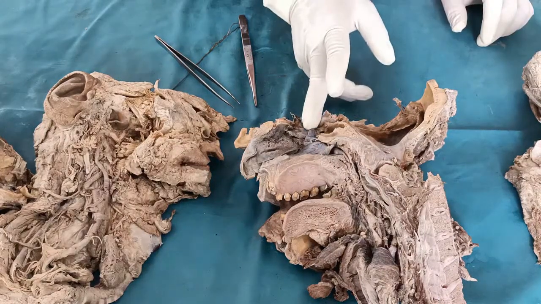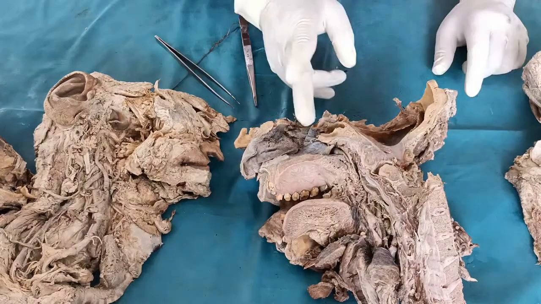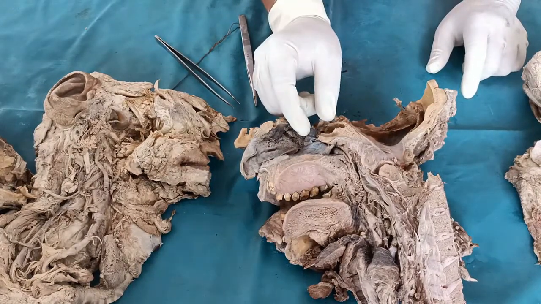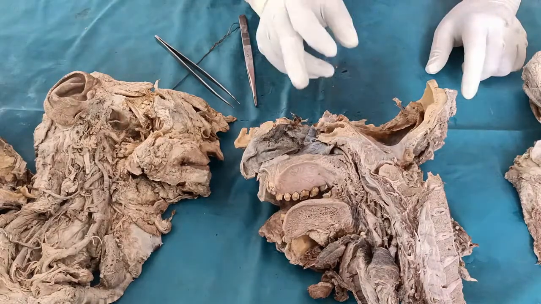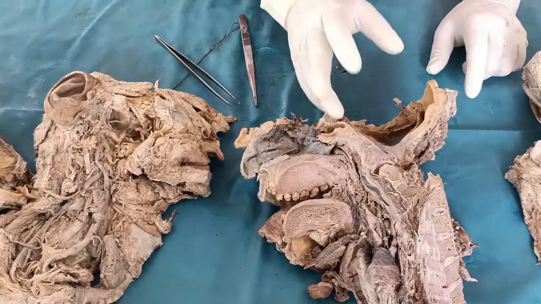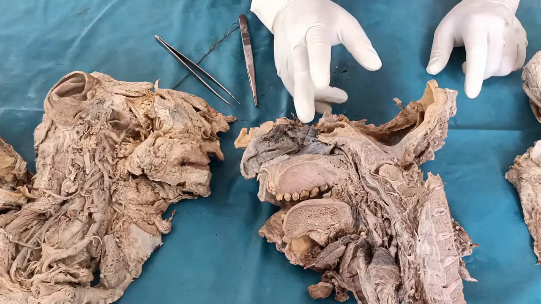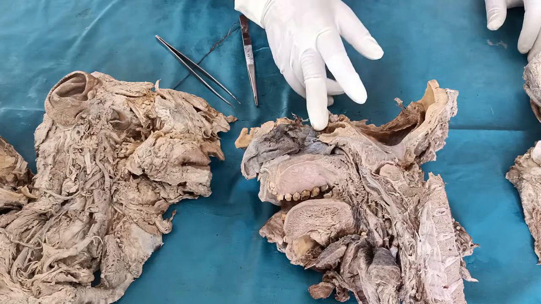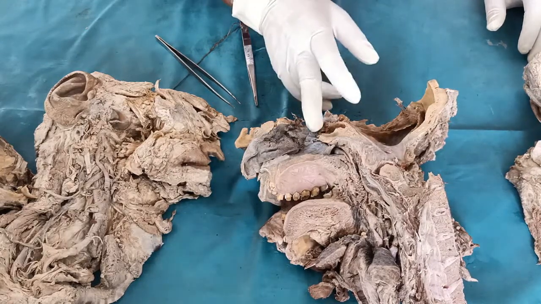So how can we say this? Nerve supply to the upper part, posterior part, and medial wall is a nasal branch. So posterior superior medial nasal nerve or nasal branch. Correct? Posterior superior medial nasal branches. Right?